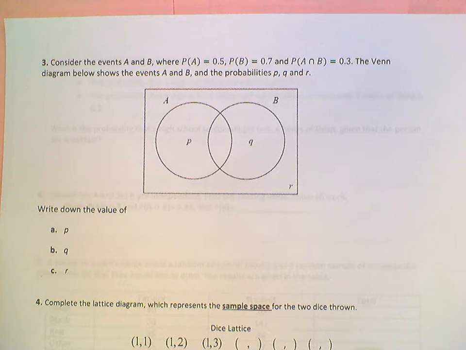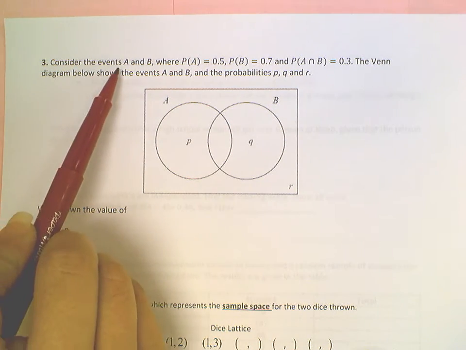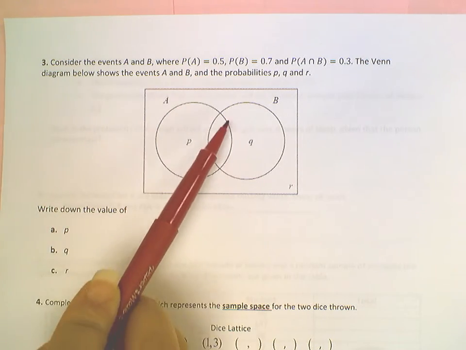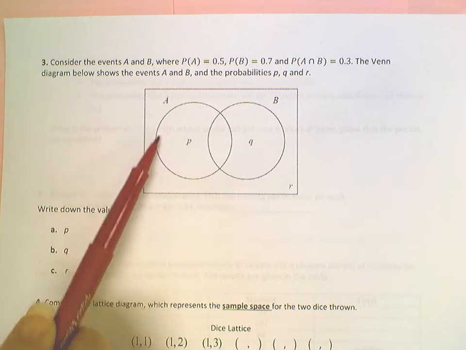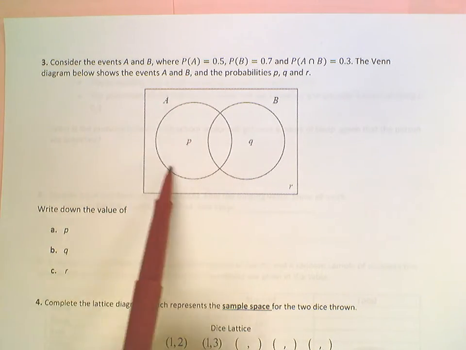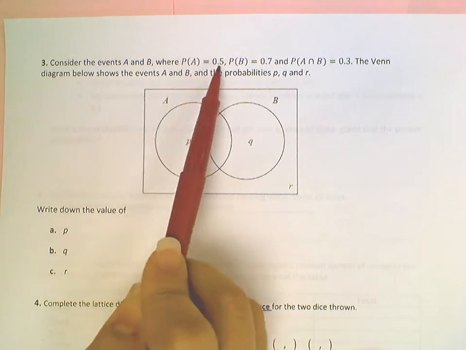For number 3, it says, consider the events A and B where the probability of A is 0.5. That means this whole bubble is 0.5. Because I'm just told what the probability of A is, I can't put that anywhere yet. So I'm just going to hold tight. I'm going to keep that for later.